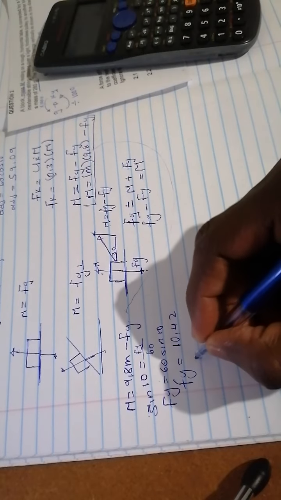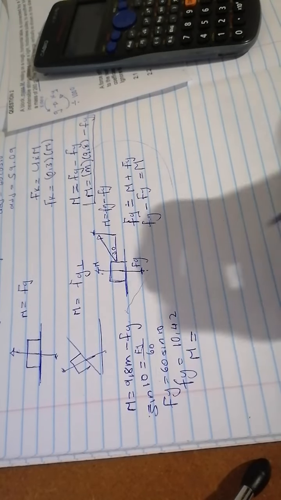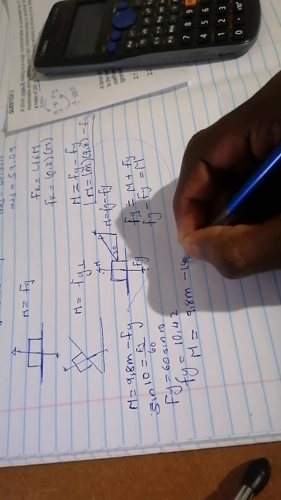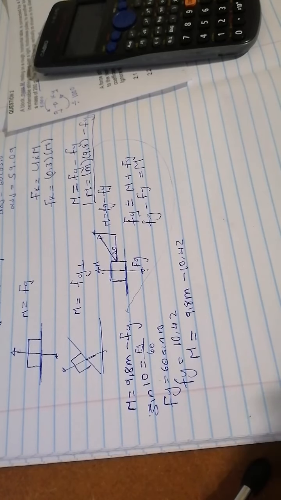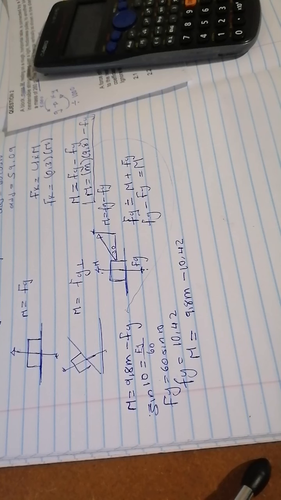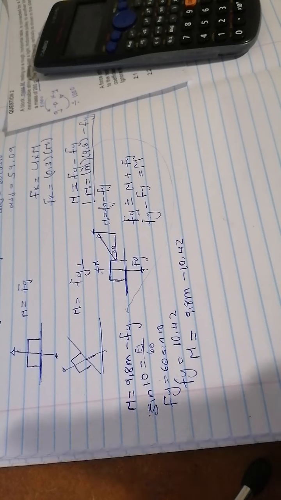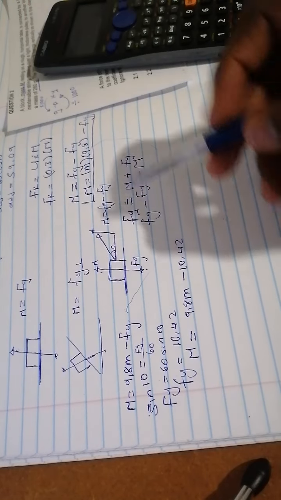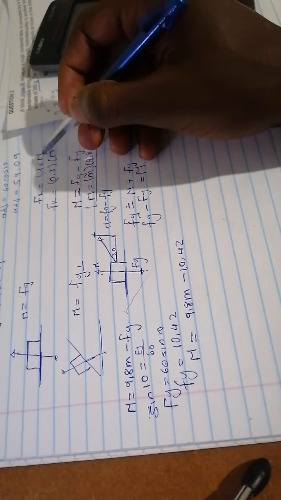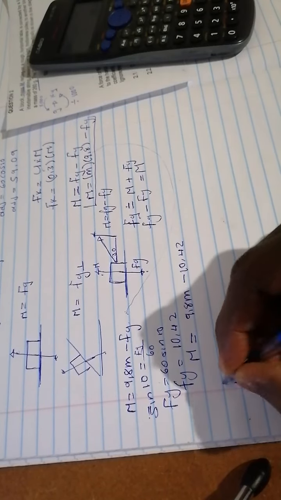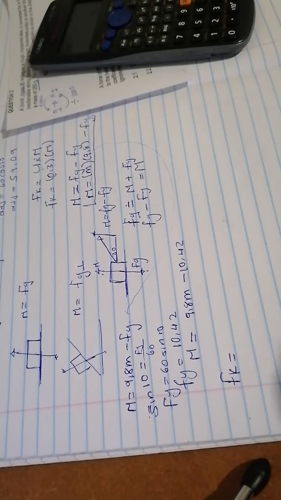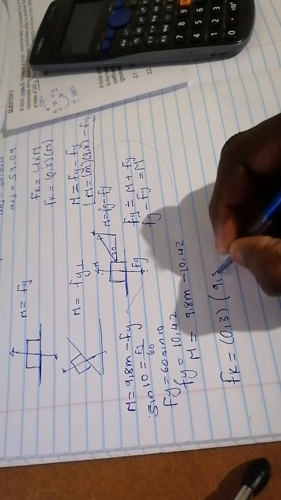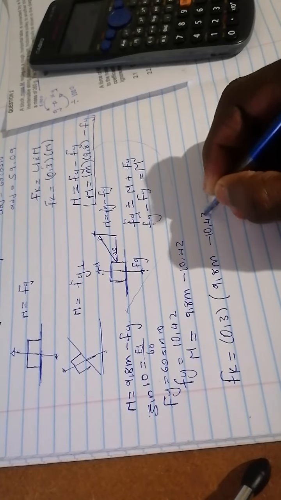So meaning the normal force, guys, I know I made a mess here, so I apologize, is 9,8 m minus 10,42. So we can go back to our Fk, where it's the coefficient times the normal force. So Fk equals 0,3 times the normal force, which is 9,8 m minus 10,42.